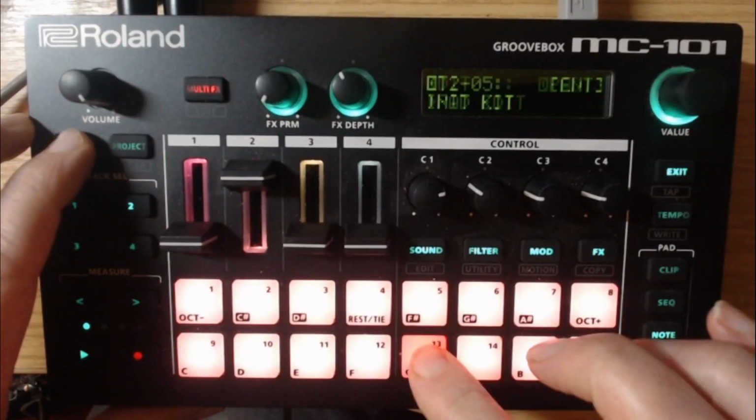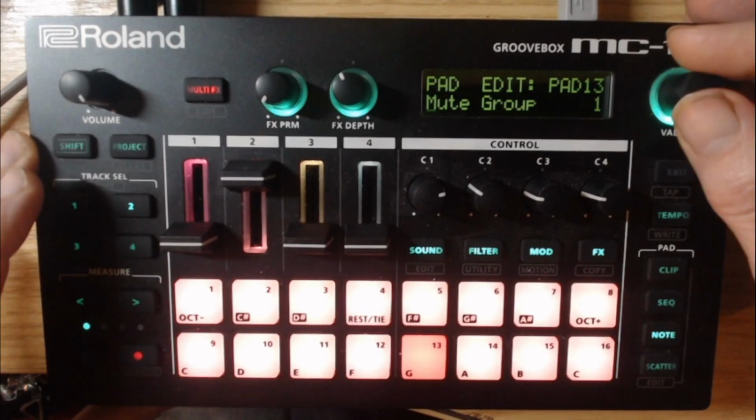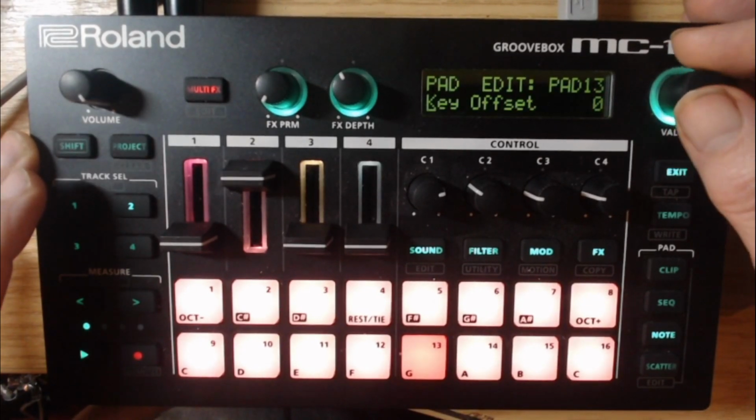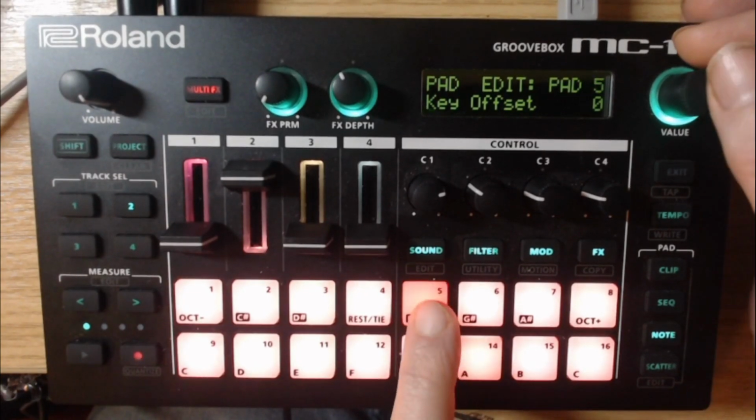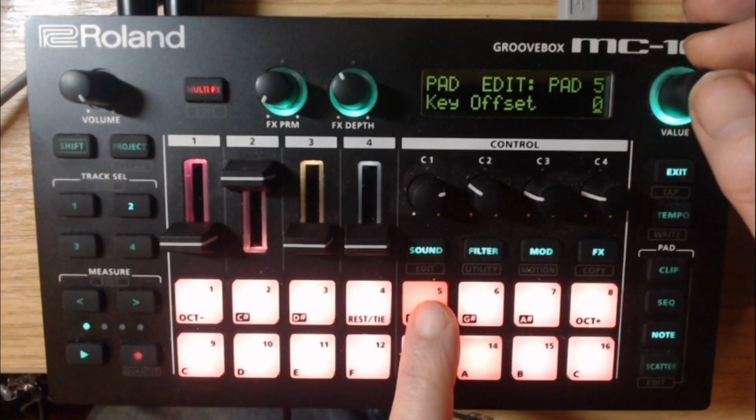So now we have a keyboard laid out, but all of the pitches are exactly the same. So the next job is to change those pitches, and we have to do some more menu diving. So press shift, select a pad, and then select pad edit mode. Once you're in pad edit mode, you then scroll up to key offset.